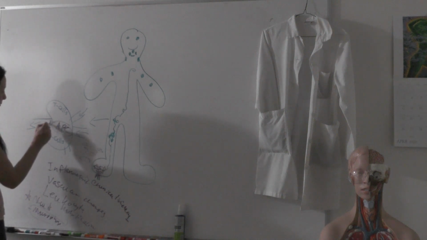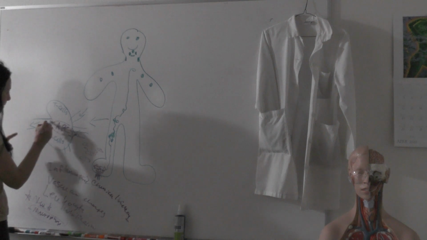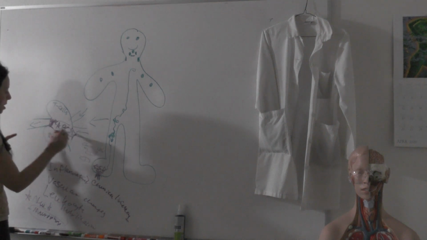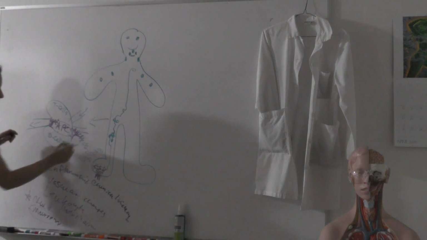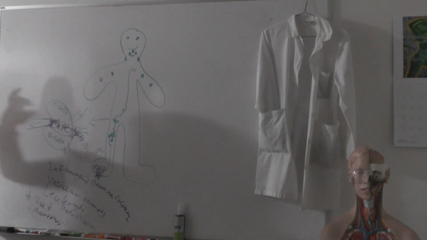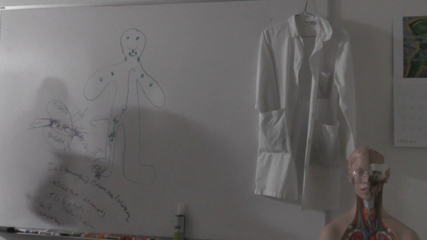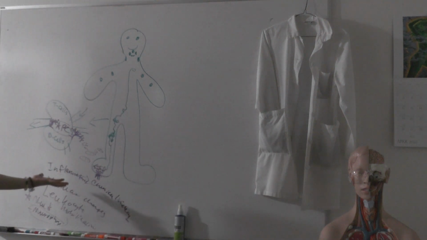So here's my macrophage, and he's an antigen-presenting cell for purple bacteria. And he has got purple bacteria stuffed in his MHC1 and MHC2. So he's going to wait to present this now to a lymphocyte. Okay, so that's the inflammatory response.